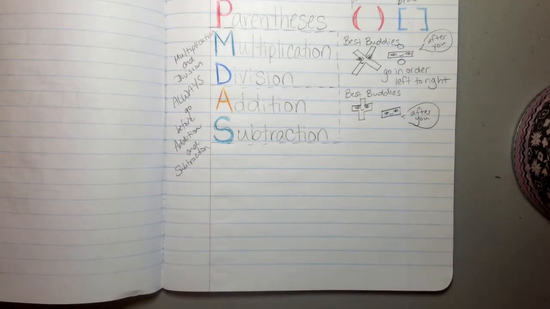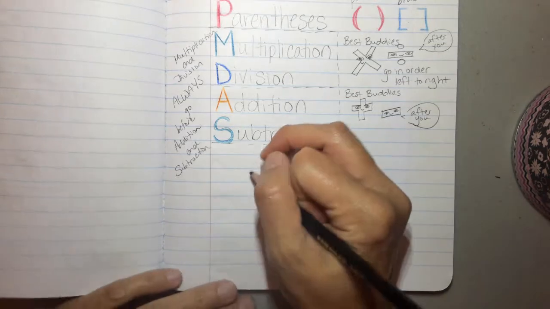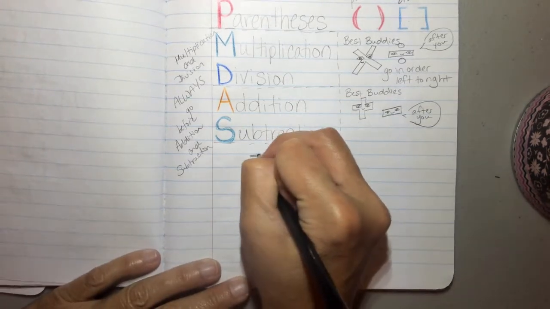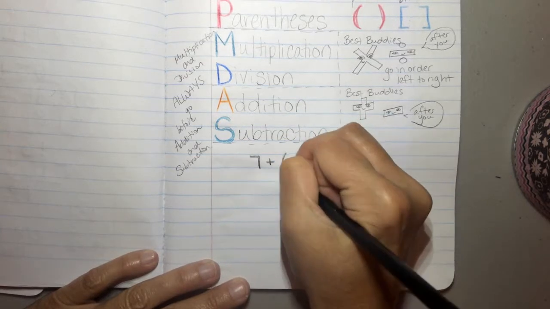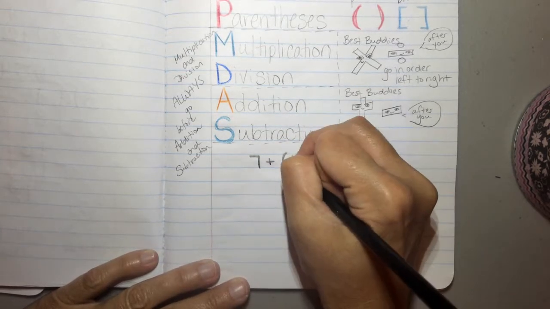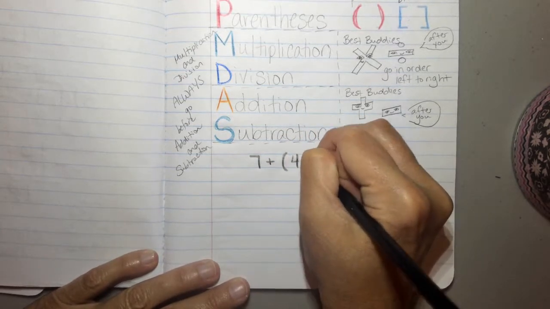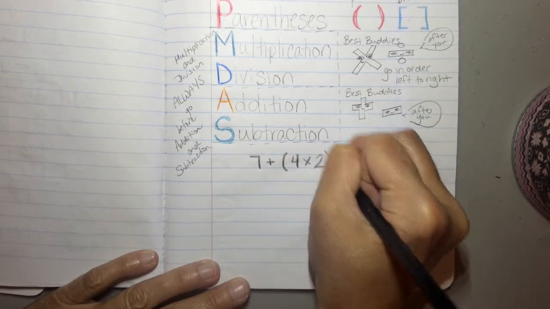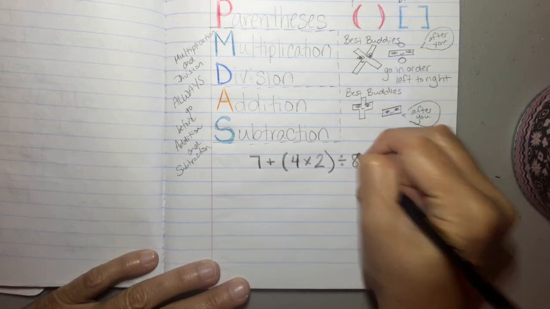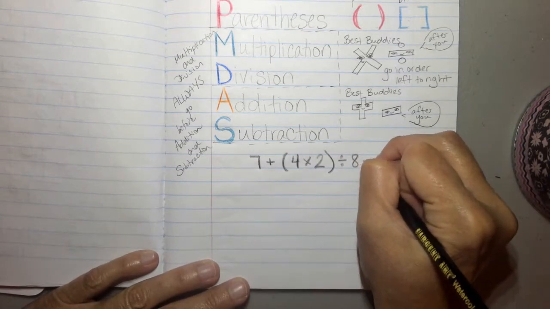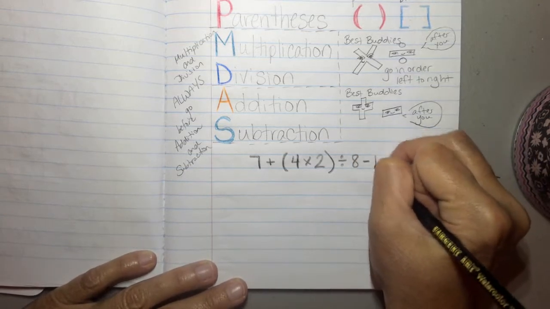So let's do something like 7 plus 4 times 2 divided by 8 minus 1.